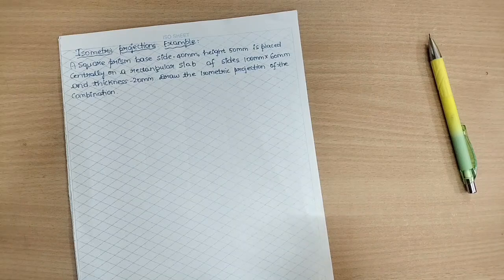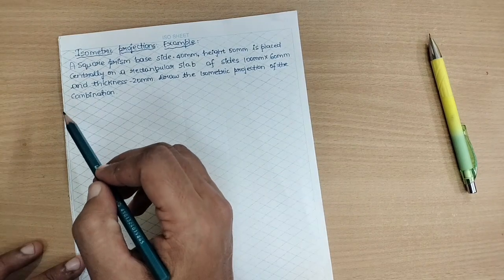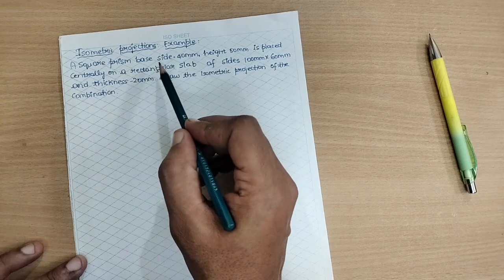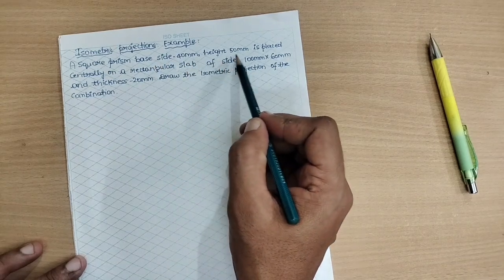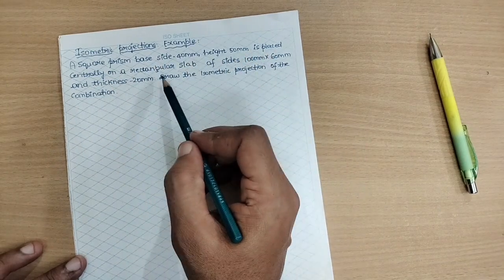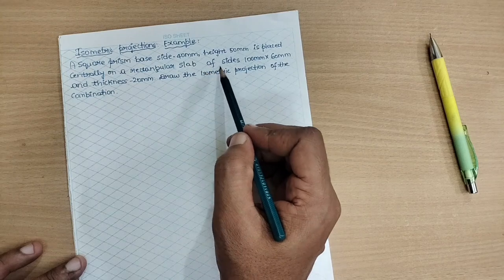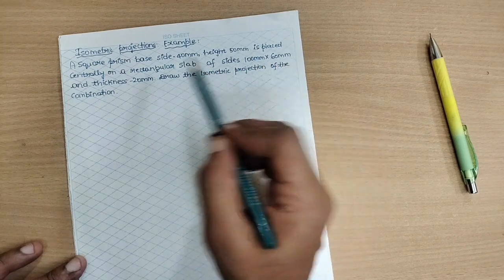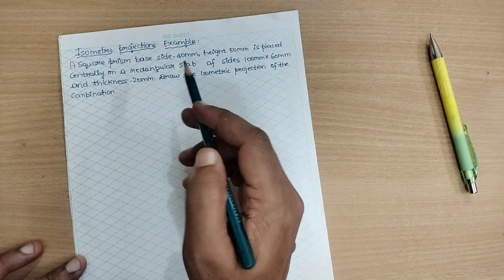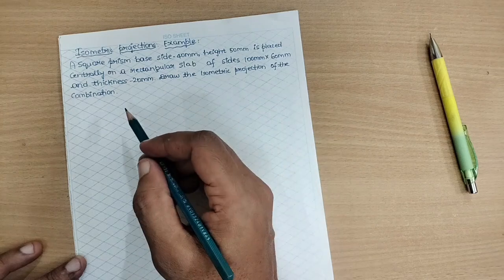In this session, let us see the next example based on isometric projections. The question is like this. A square prism, base side 40 mm, height 50 mm is placed centrally on a rectangular slab of sides 100 mm into 60 mm and thickness 20 mm. Draw the isometric projection of the combination.